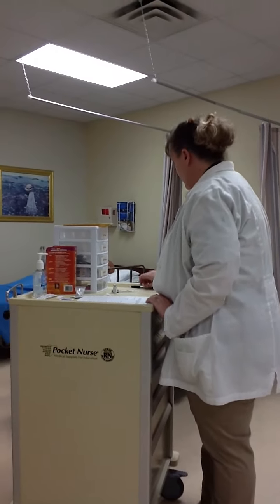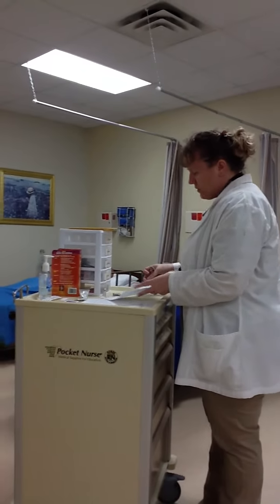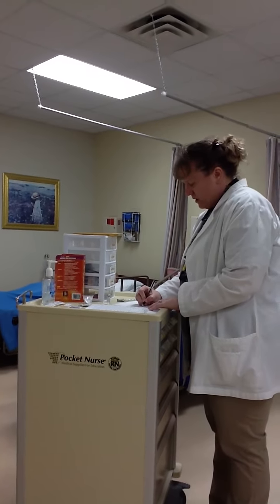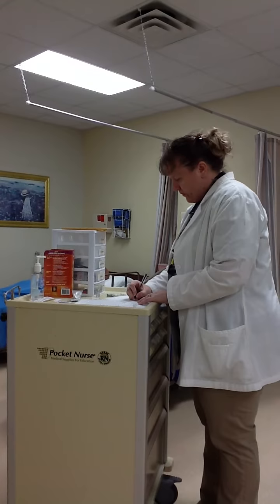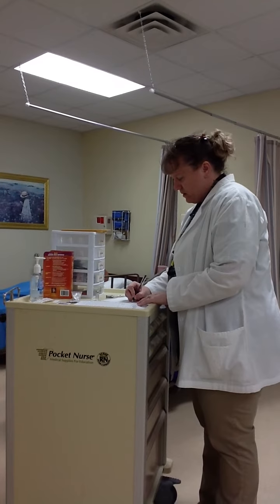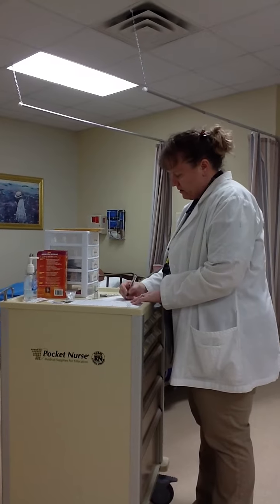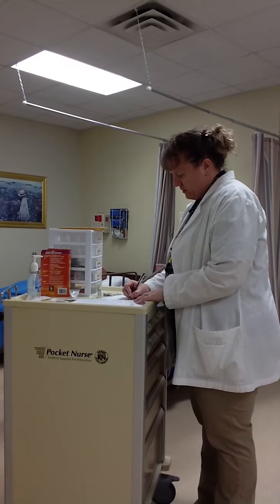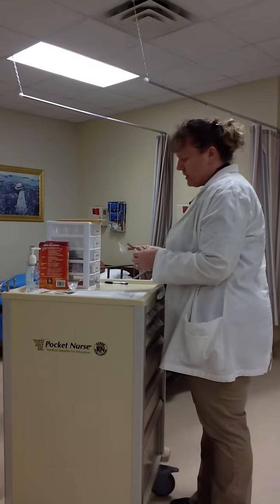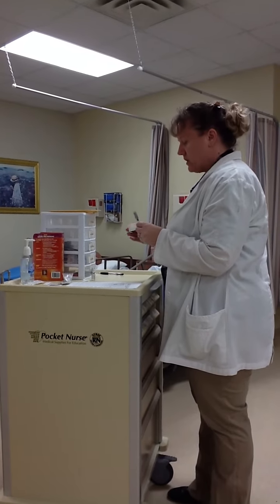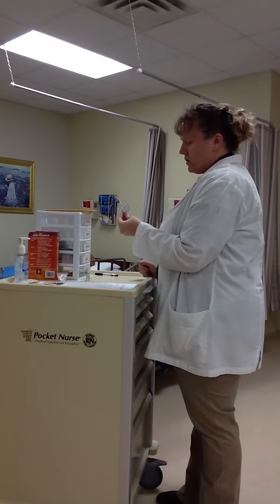This is my PPD. You will label every syringe that leaves your med room. It is a PPD. It is 0.1 milligrams. Today's date and the initials. And you want to note the expiration date. Once I've done that, I'm going to make this into a small flag to put on my vial, on my tuberculin syringe, so that I have that to check when I get into the room.